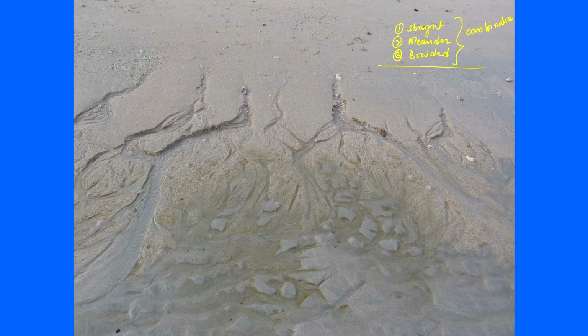Then we talked about the terraces, then alluvial fan, then delta. So, these are the landforms which we were talking about. Okay. And of course, connecting to this one, we talked about the point bars, then braid bars.